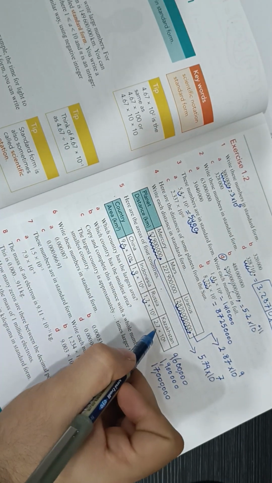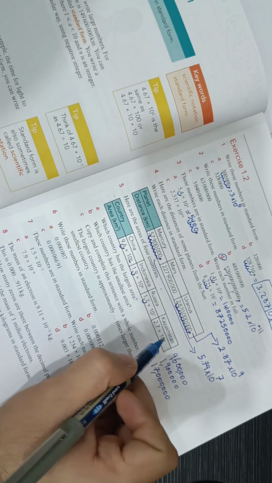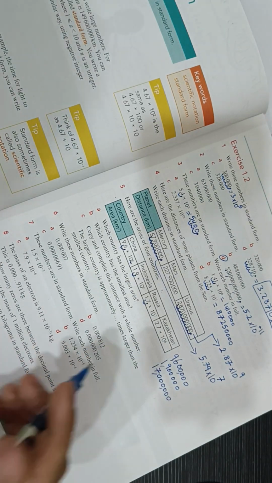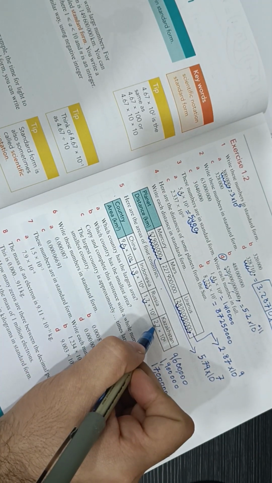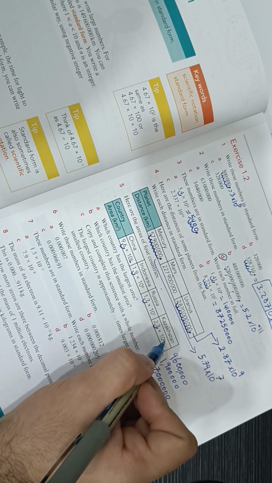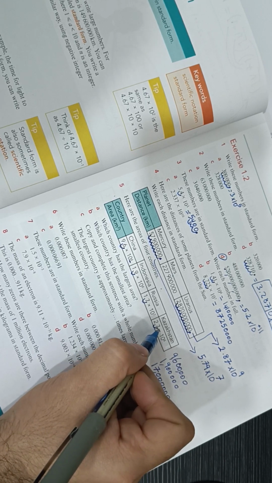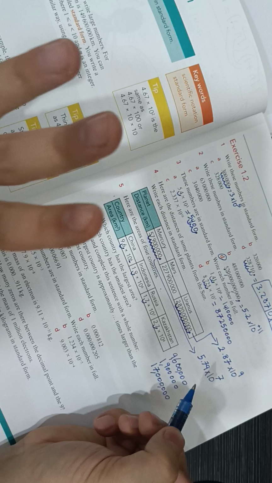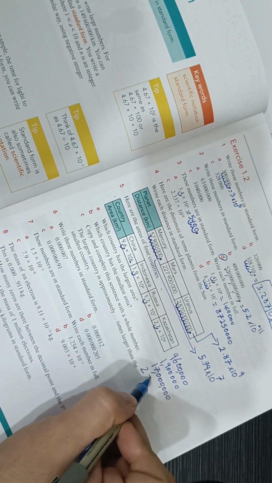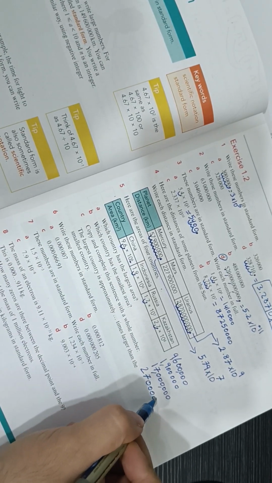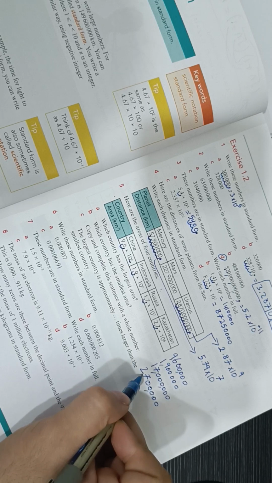And the last one, it is 2.7 times 10 to the power of 6, the area of Kazakhstan. So if we move this decimal point to the right, because the power is positive, 6 places, here is 1. How many zeros do we need to add? 5 zeros. So 27, 1, 2, 3, 4, 5. So what is going to be the number?